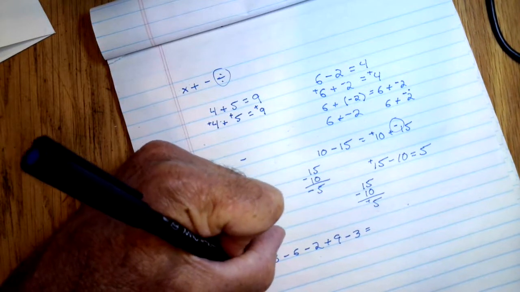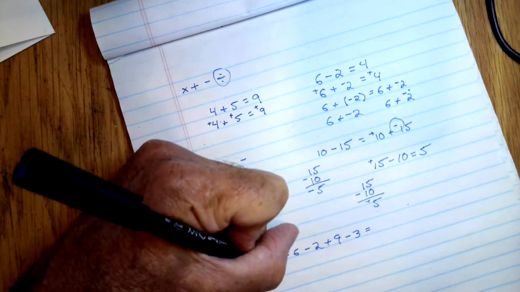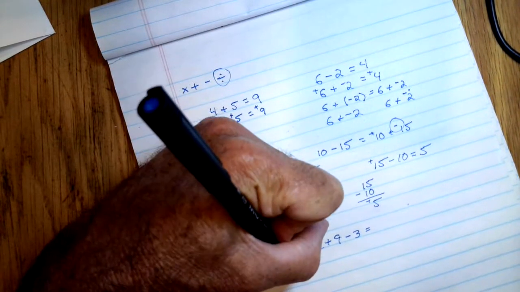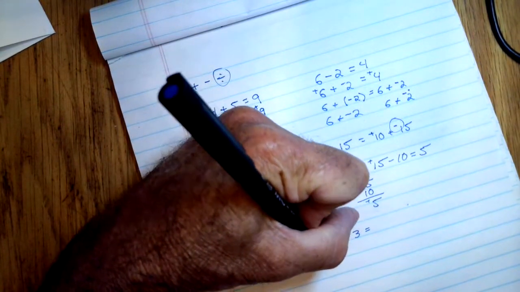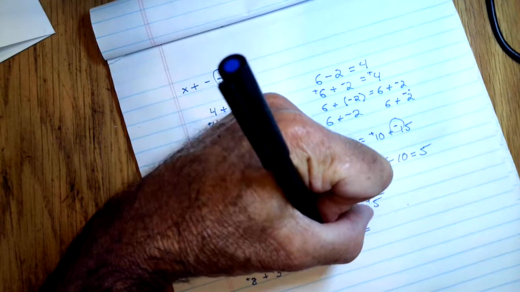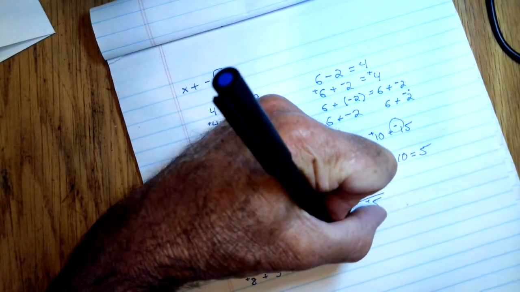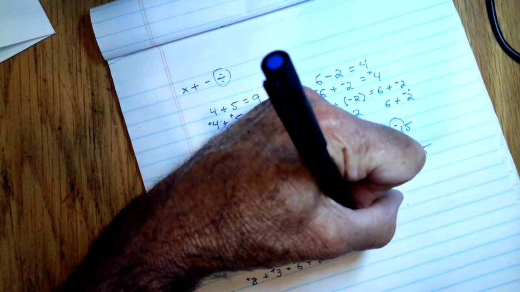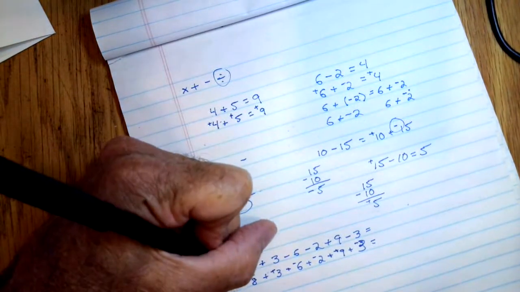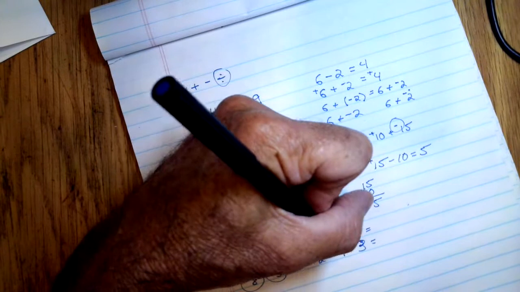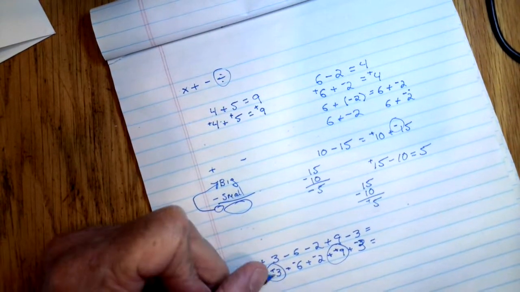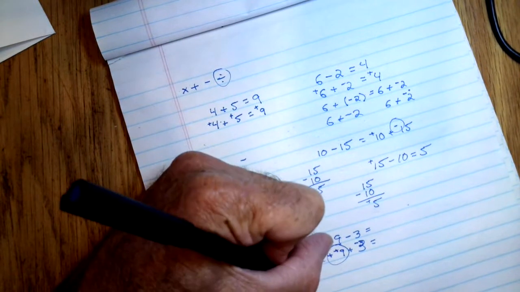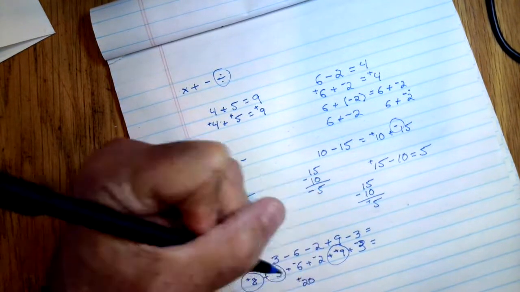I have a positive 8, and I have a positive 3, and I have a negative 6, and I have a negative 2, and I have a positive 9, and I have a negative 3. I'm going to circle the positive ones. I have an 8, a 3, a 9. What's 8 and 3 and 9? Well, 8 plus 3 is 11. 11 plus 9 is 20. So I have a positive 20.